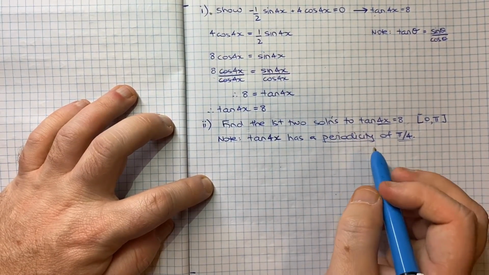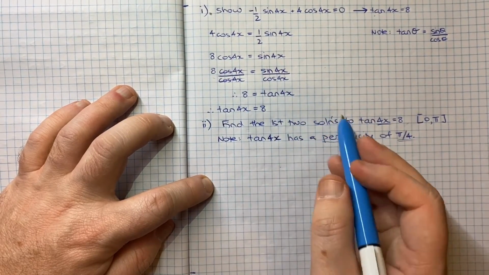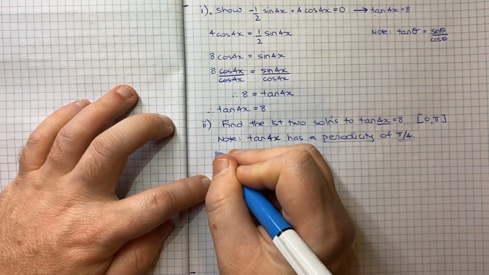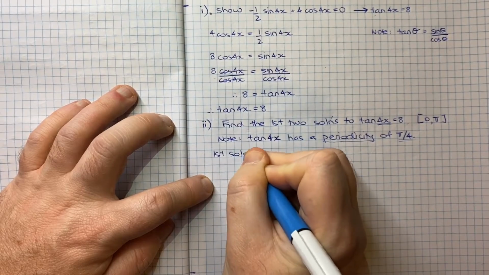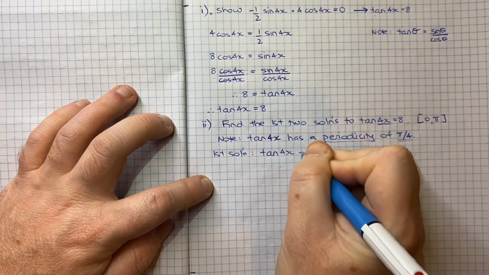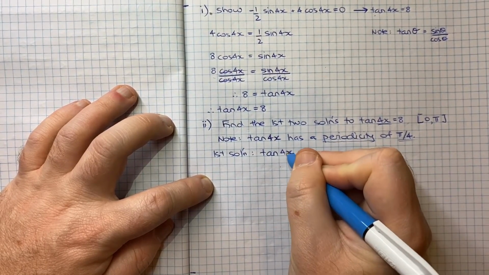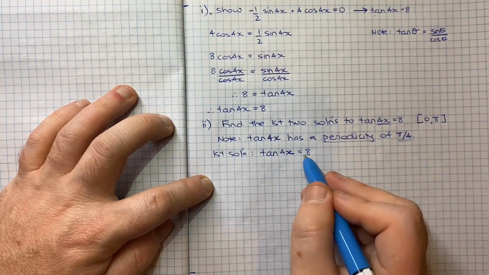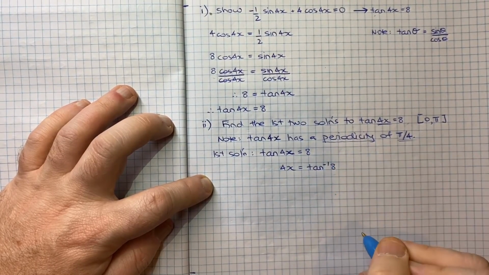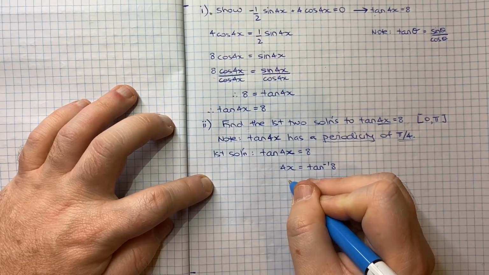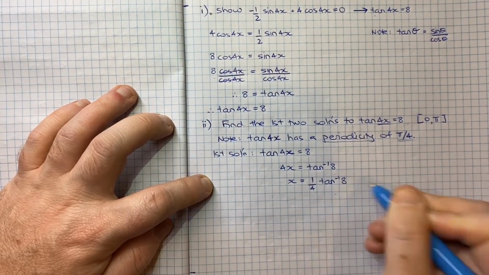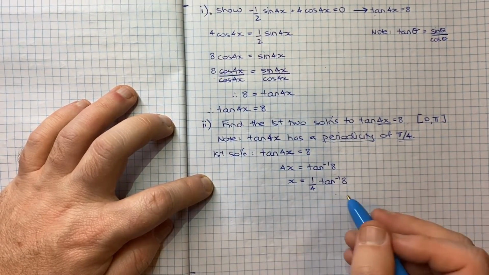So let's just find the first solution using basic rules to solve for x. Let's say the first solution is obtained by going tan 4x equals 8. Now I want to isolate x here, so the first thing I can do is take the inverse tan of both sides. So we can say 4x equals the inverse tan of 8. And then if I divide both sides by 4, I get x is equal to 1 on 4 tan to the minus 1 of 8. And that is what we were told to show to be the first solution.